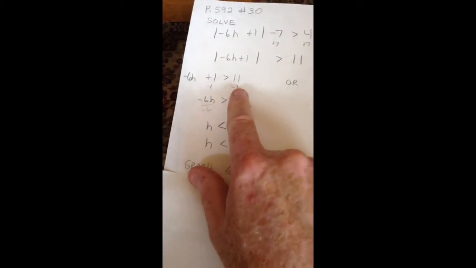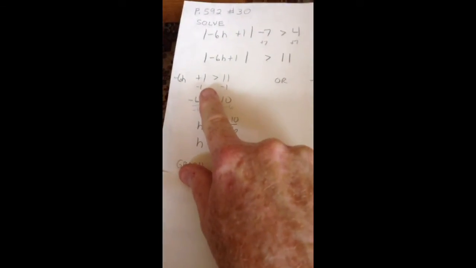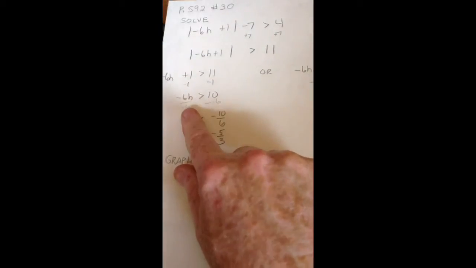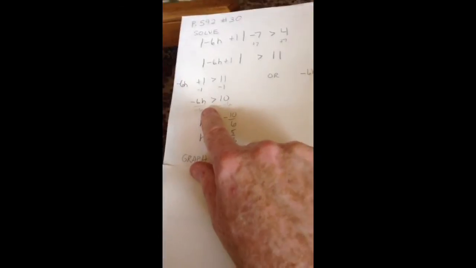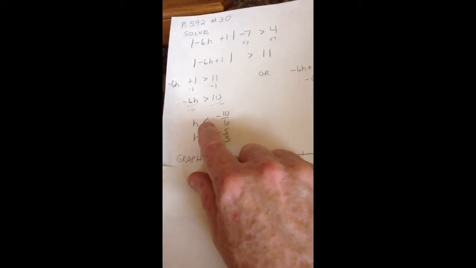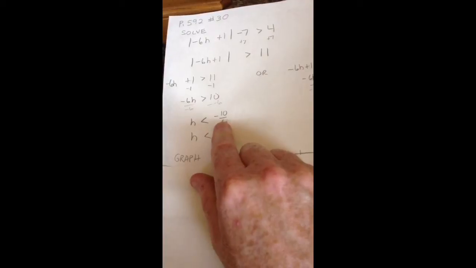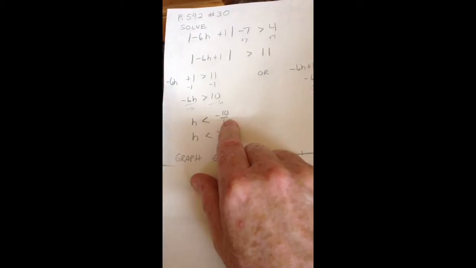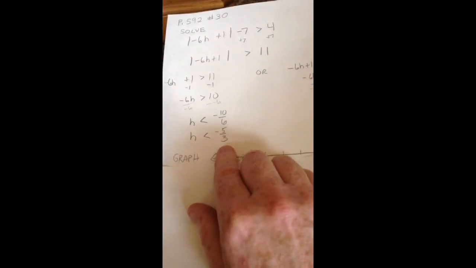So let's just go through here. Solve this side first. We can do this case first. Subtract 1 from both sides. We get negative 6h greater than negative 10. Then divide by negative 6 on both sides, but because we're dividing by a negative, that's why we have to switch. If we were dividing by a positive, we could have left that inequality alone, but we switched the direction because we divided by a negative. And that made this h less than negative 10/6. And I did a little simplifying here: h less than negative 5/3.